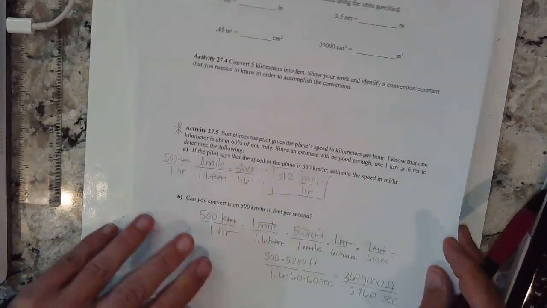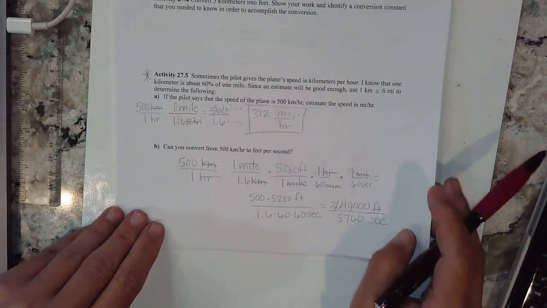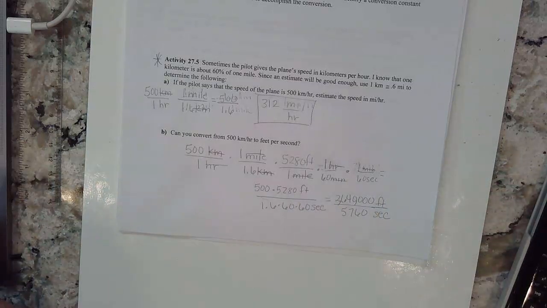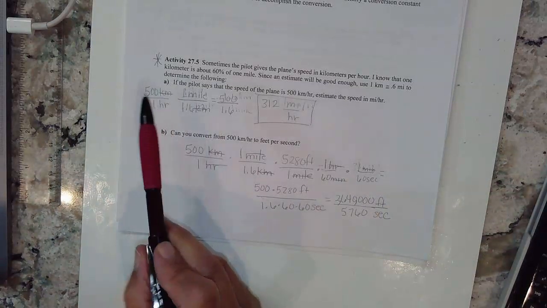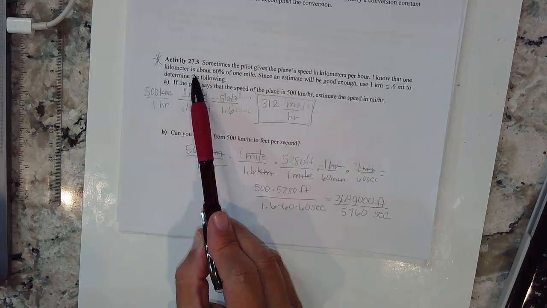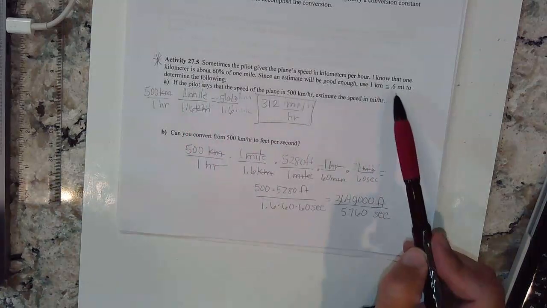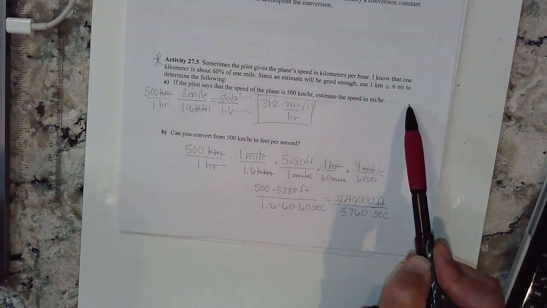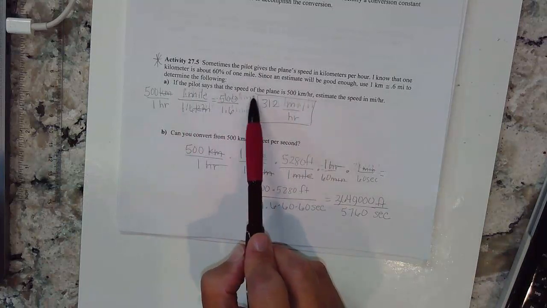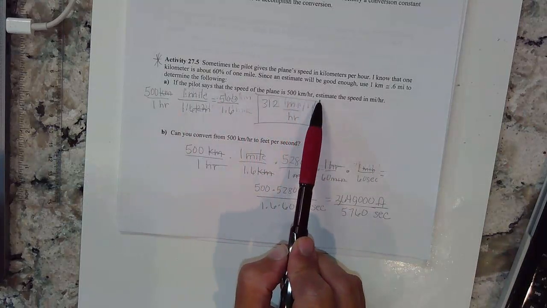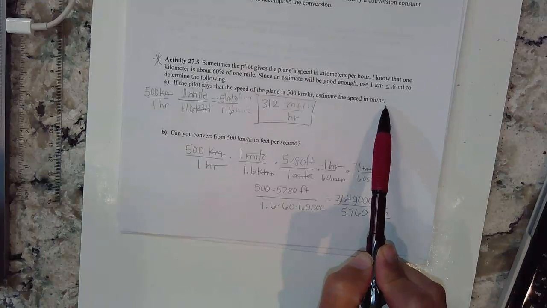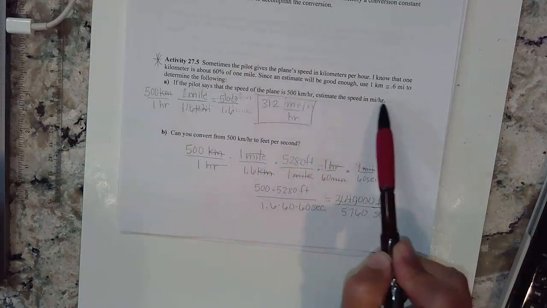The last one, 27.5. These are actually my favorite kind of problems. I love them. They tell us that 1 kilometer equals 6/10 of a mile. If the pilot says the speed of the plane is 500 kilometers per hour, estimate the speed in miles per hour. So we basically need to change this into miles per hour.